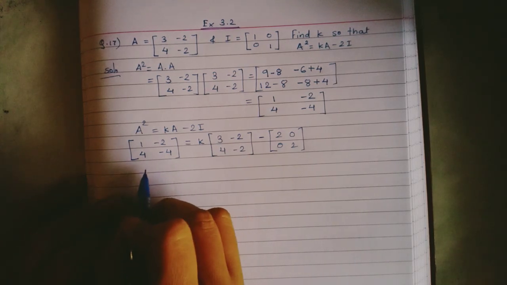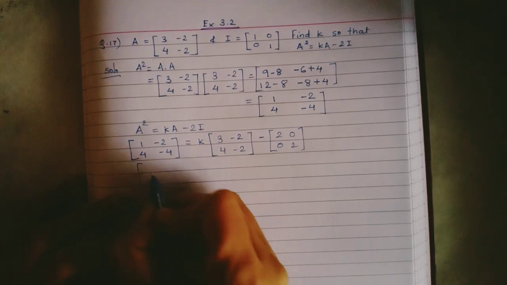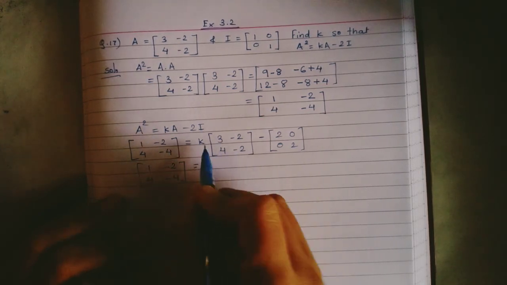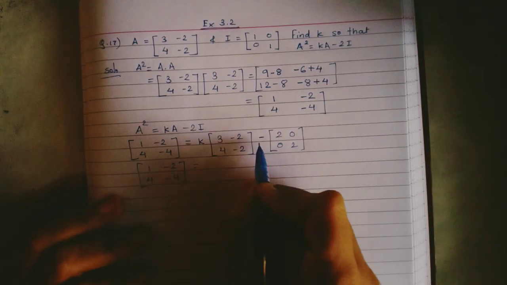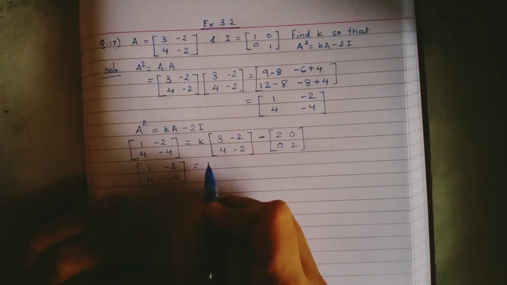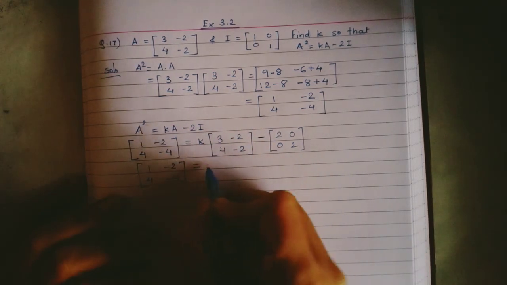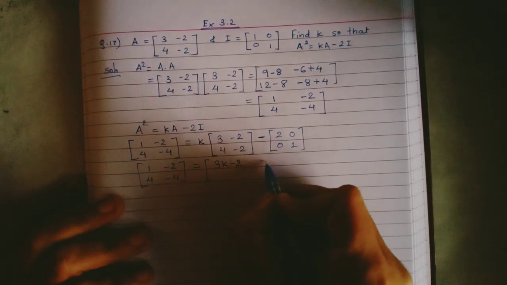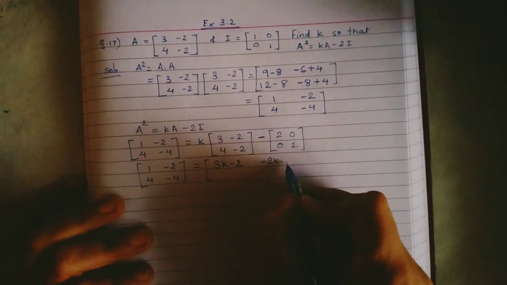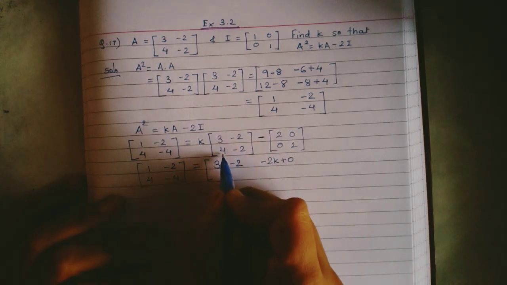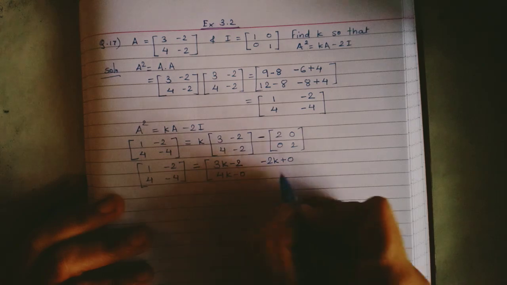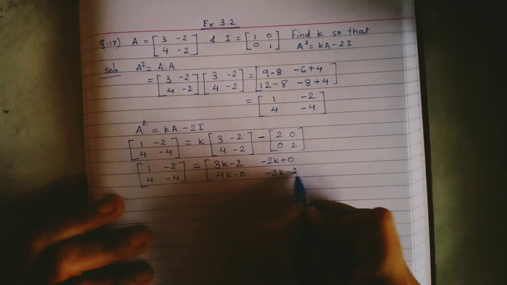Okay, multiplying this K inside and doing the difference, it will be 3 minus 3k minus 2, 2 minus 2k plus 0, 4 minus 4k minus 0, and minus 4 plus 2k minus 2.